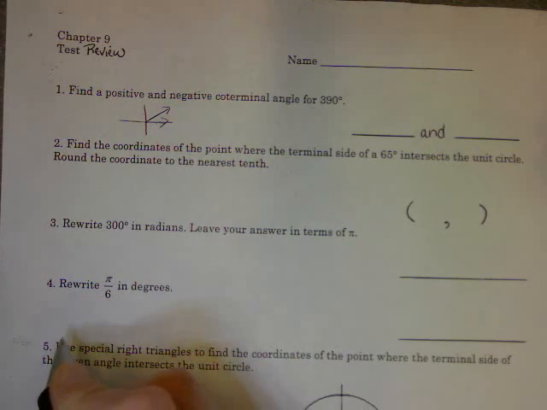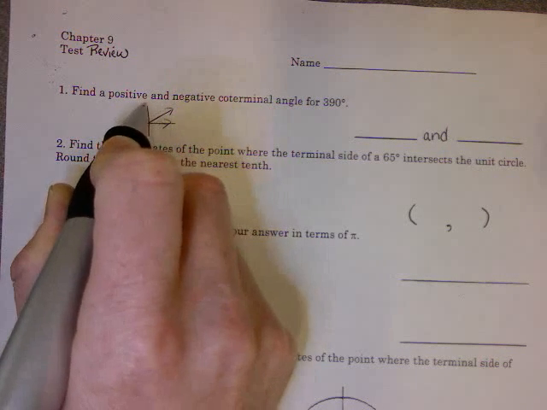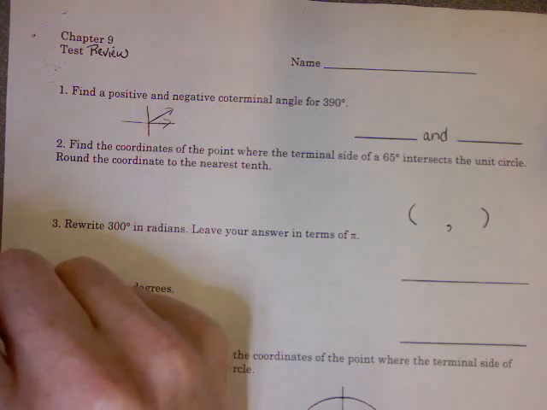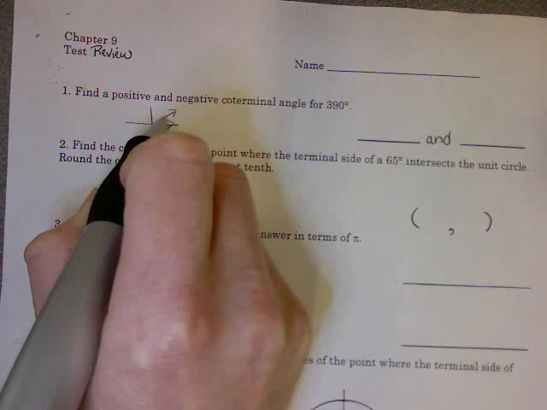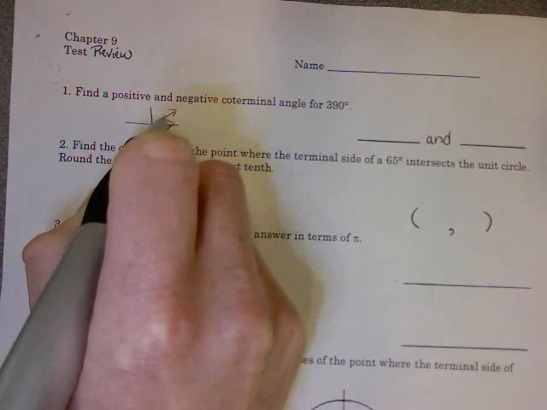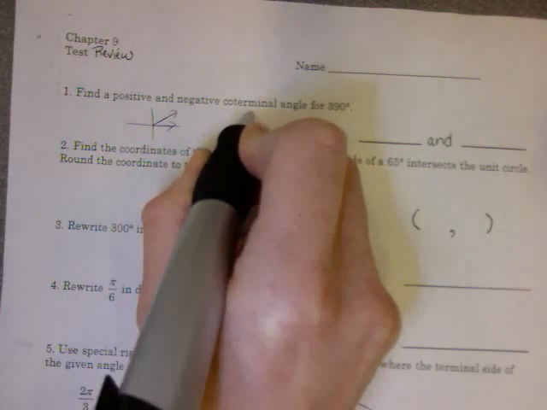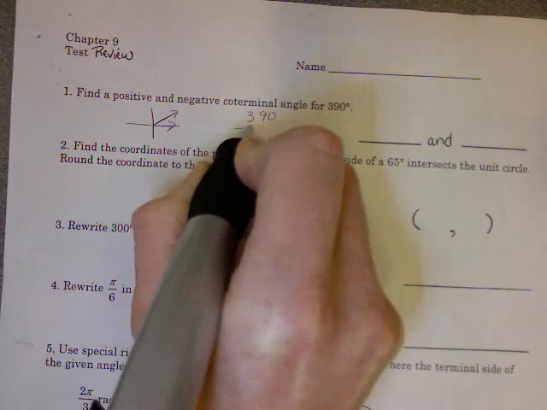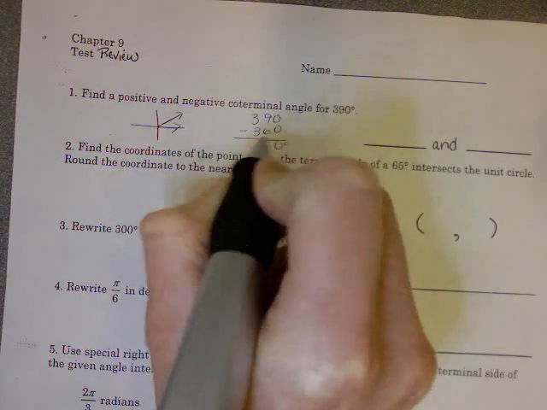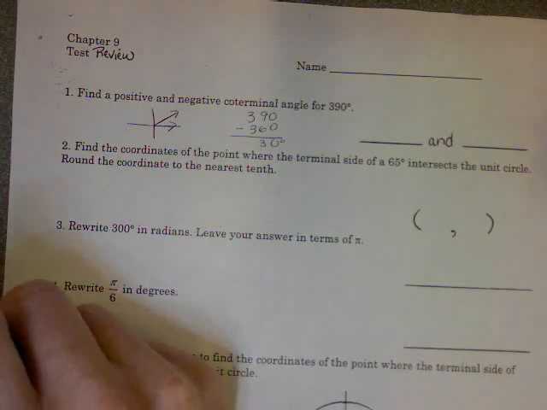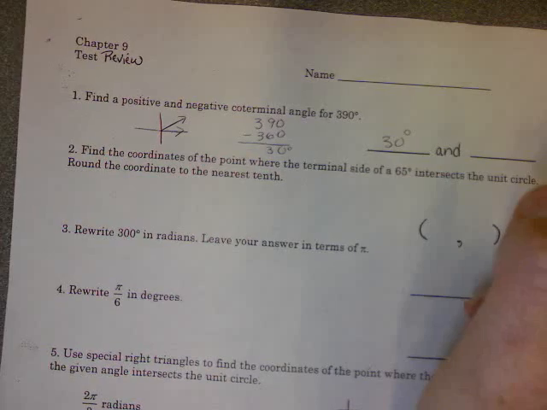Now what a coterminal angle means is another way of describing a 390 degree angle so that you can end up right at the same spot again. The way you get that is just by adding 360 degrees or subtracting 360 degrees to get back to that same angle. So to get a negative, you can do 390 minus 360, and when you subtract, you get 30 degrees. Well, we didn't get a negative, so we can put that as our answer for a positive coterminal angle.